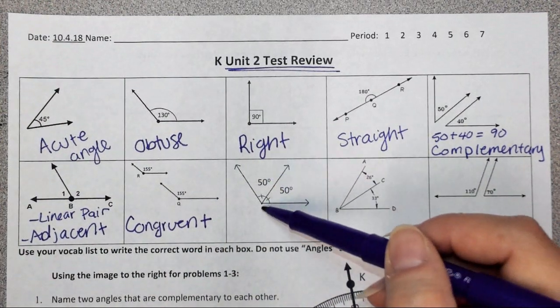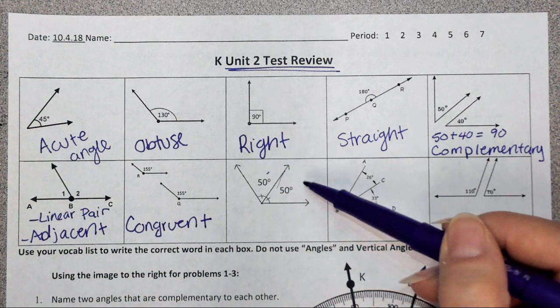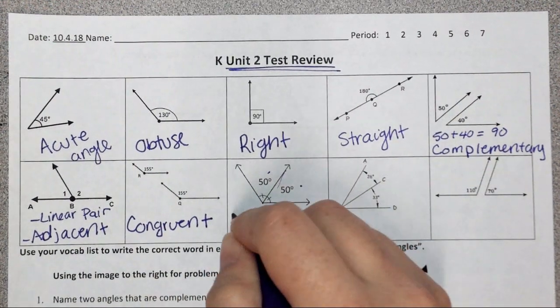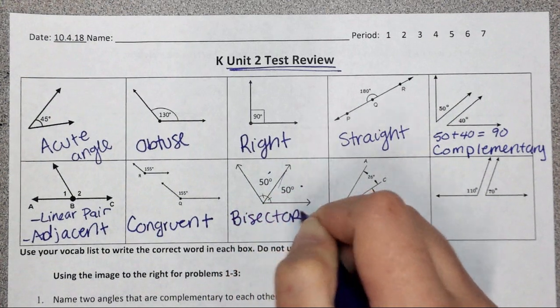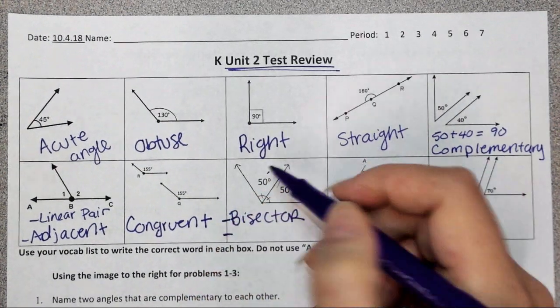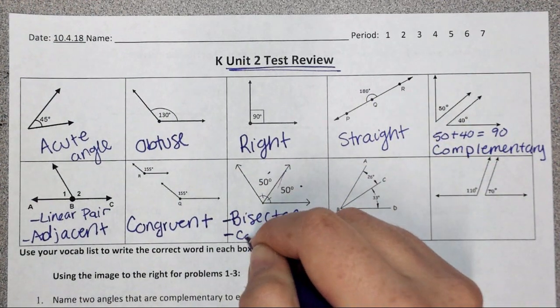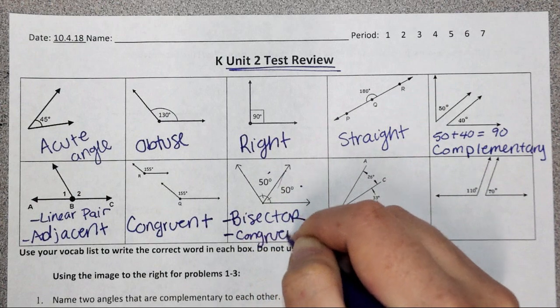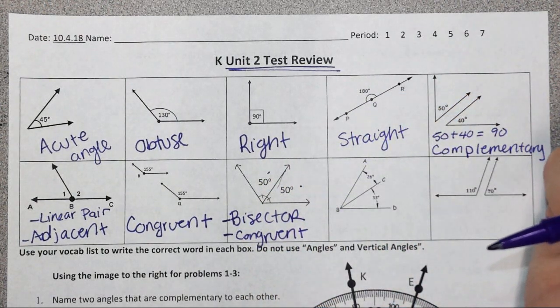In this picture, we have a ray that's dividing this angle into two equal parts, 50 and 50. So I believe that this picture is depicting a bisector. Okay, cutting this angle in half. You could also put congruent here, since bisectors divide an angle into two congruent parts.